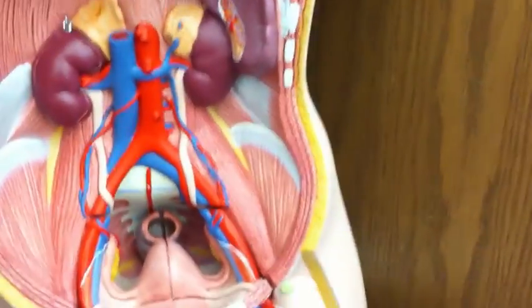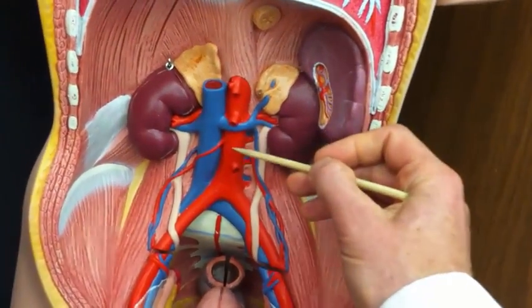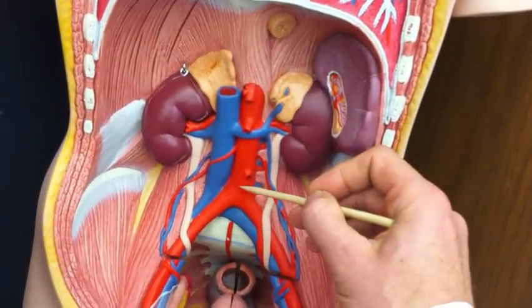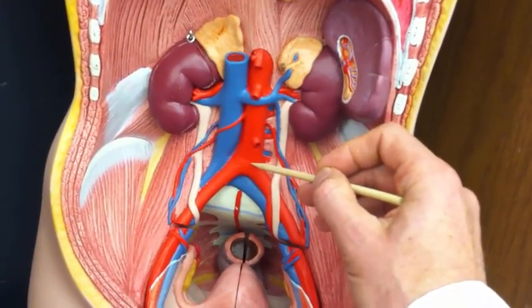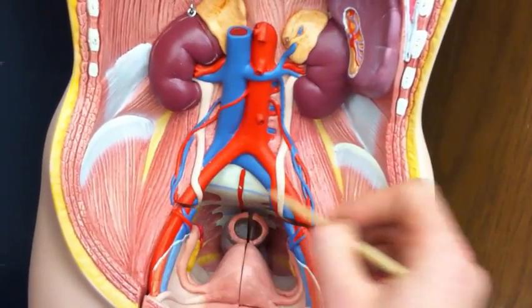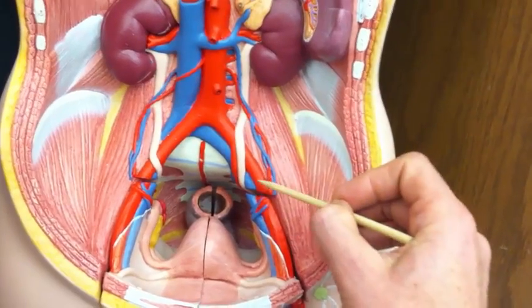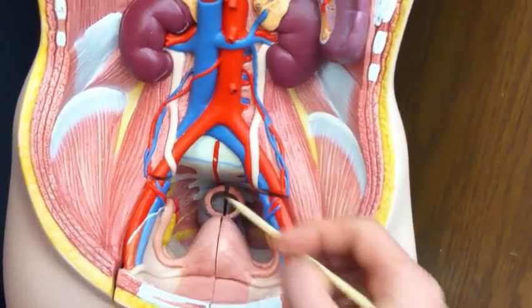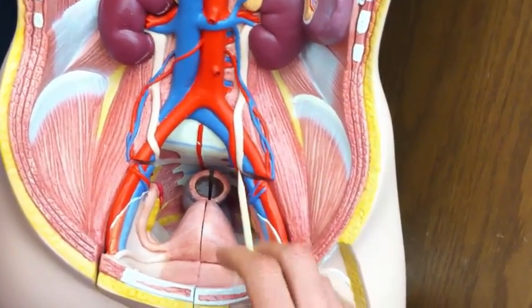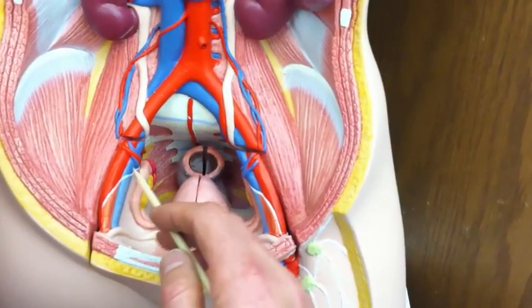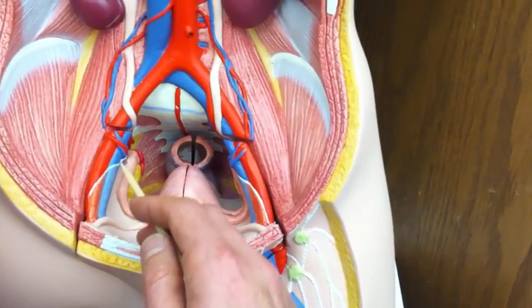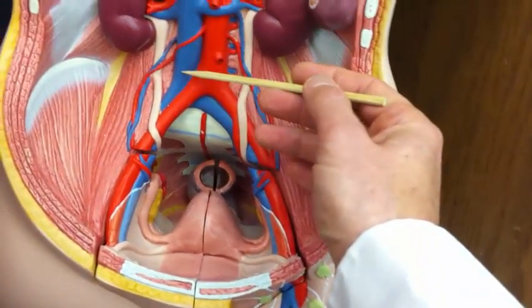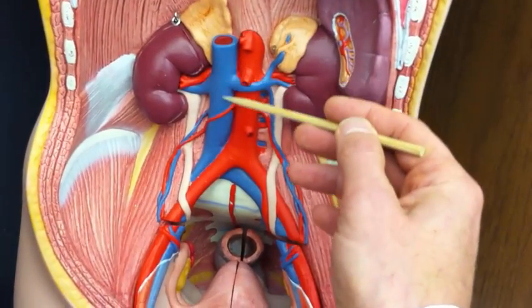Now we see the abdominal compartment pretty well on this model. So this is the abdominal aorta. And remember, it branches into the iliac arteries. So this would be the left common iliac artery and the right common iliac artery. And then we've got iliac vein. This would be left iliac vein and right iliac vein. And then also here, inferior vena cava.